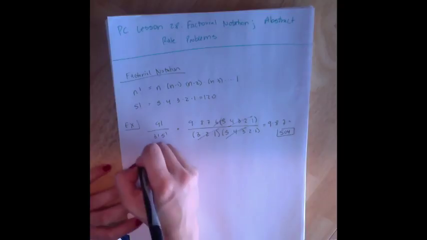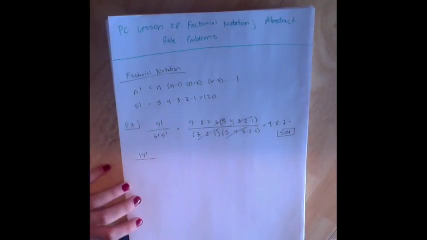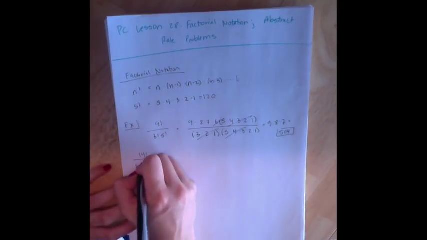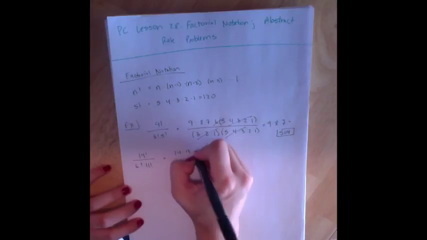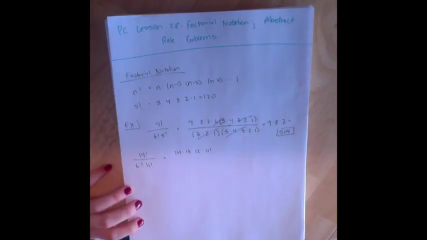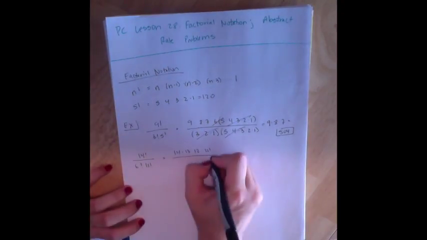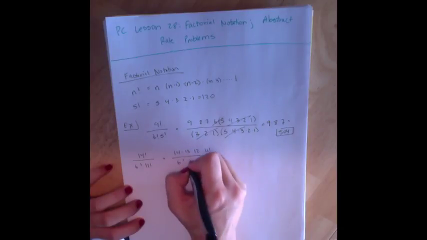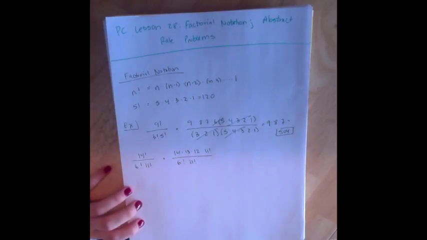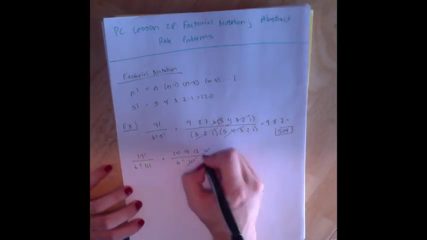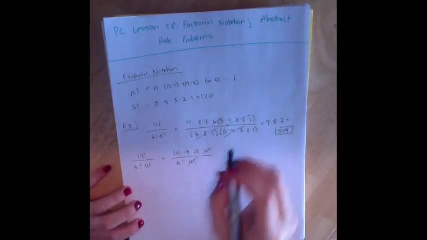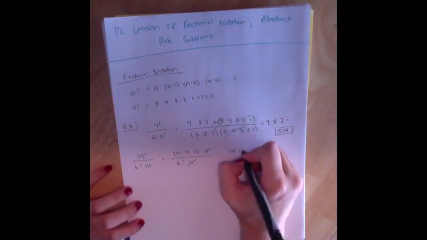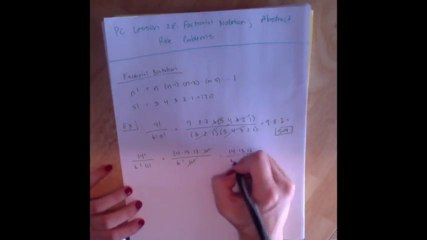Okay, let's do another example. 14 factorial over 6 factorial times 11 factorial. Now, what I'm going to do is 14 times 13 times 12 times 11 factorial over 6 factorial times 11 factorial, because my 11 factorials cancel. I don't even have to write out all 14 numbers. So I have 14 times 13 times 12 over 6 factorial.